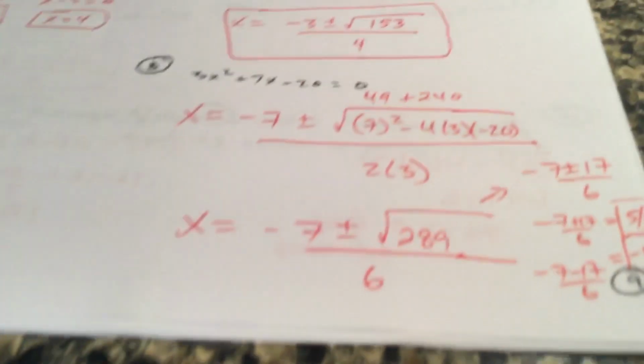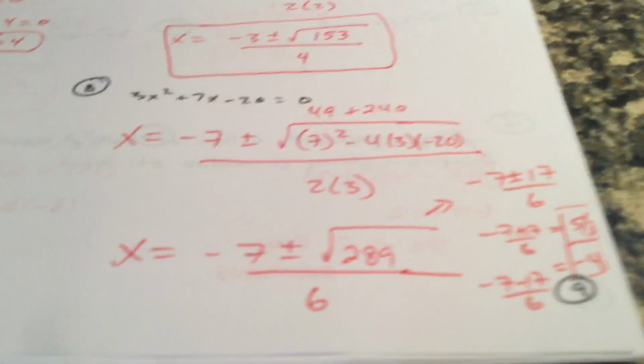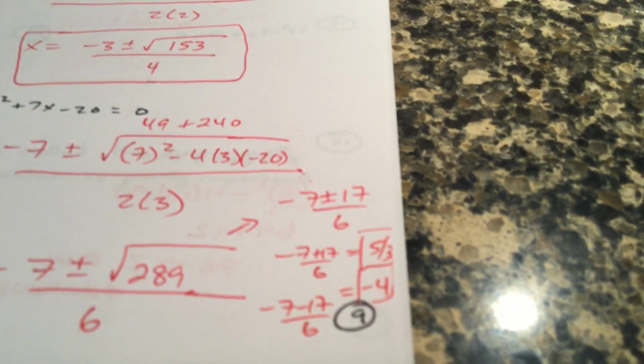And so 8 is an example of one that will factor, but I'm sure a lot of us are going to use the quadratic formula. You get 289. When you type in the square root of 289, you get 17. So this is how you would have to simplify it. You would do -7 plus 17 over 6, that's 10 over 6 versus 5 over 3. You do negative 7 minus 17 over 6, negative 24 over 6, negative 4.